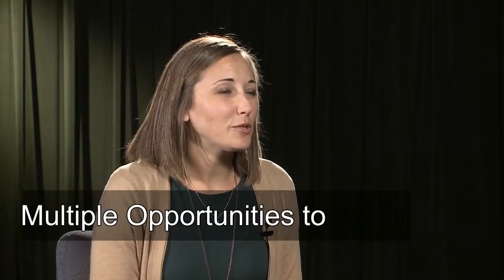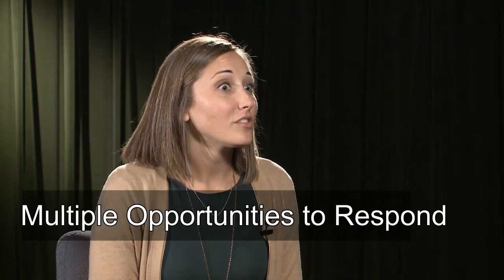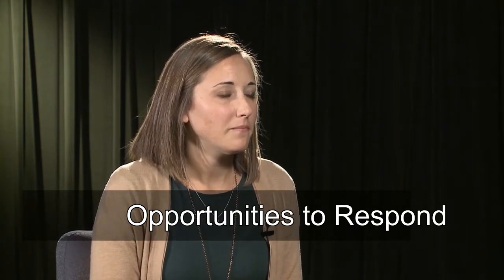Another component of explicit instruction is multiple opportunities to respond, which the signal that we just mentioned helps with. Multiple opportunities to respond could be through the use of whiteboards or response cards for students. You could also have students work in small groups or work with pairs in a think, pair, share model, where students think about their answers, share them with a partner before sharing out as a whole group.